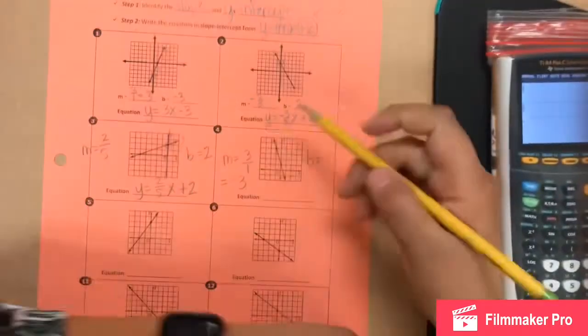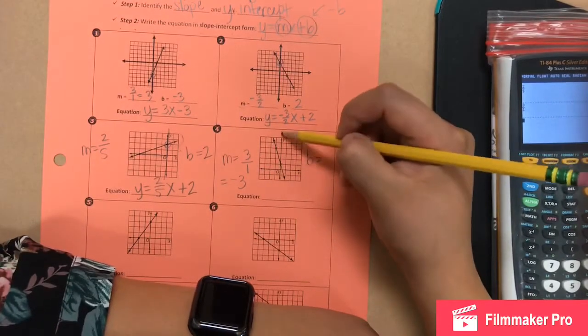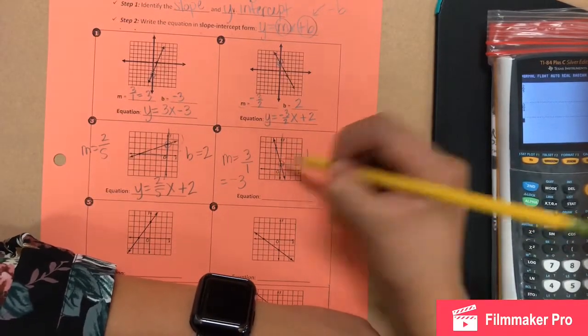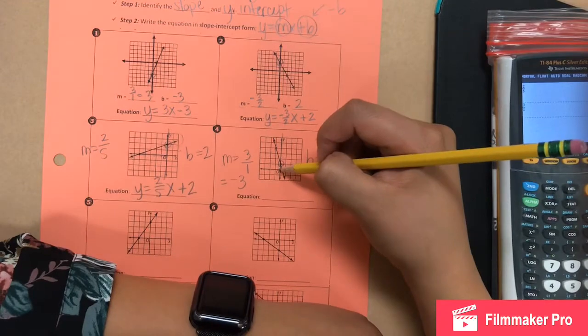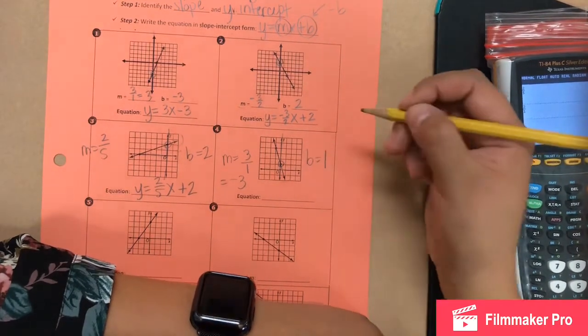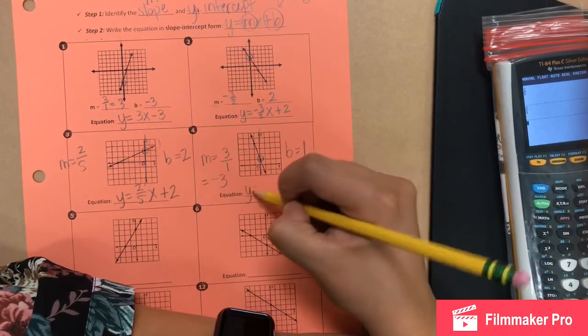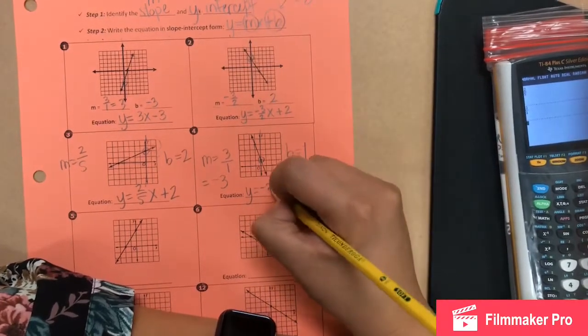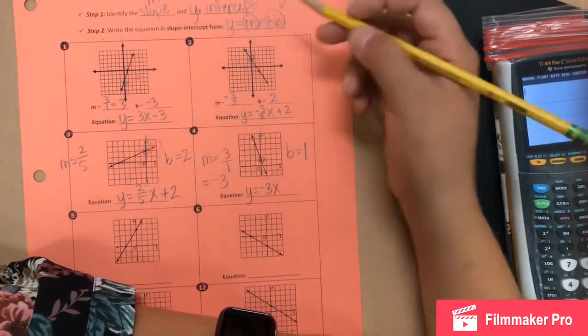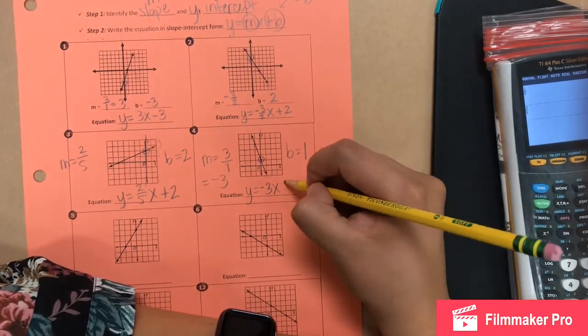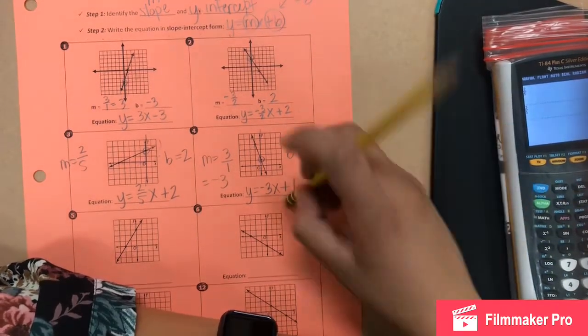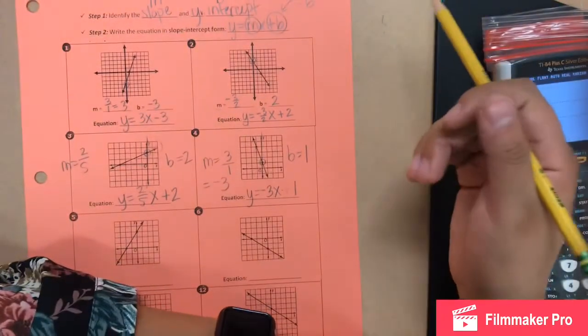The y-intercept is where it crosses the y-axis. So the y-axis is here, and it crosses the y-axis here. So it crosses at positive 1. So then I put my slope and my y-intercept in the equation. Y equals the slope, which was negative 3x. The y-intercept, which is positive 1, so I put plus 1. A lot of people will just put 3x1. That is not the same thing.